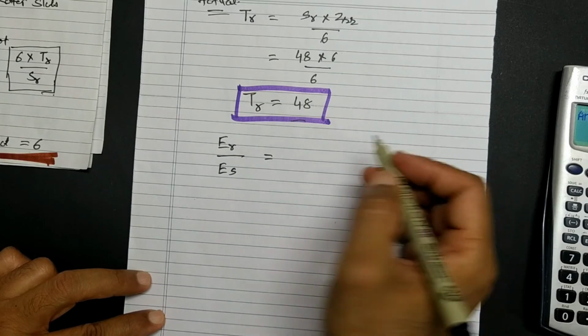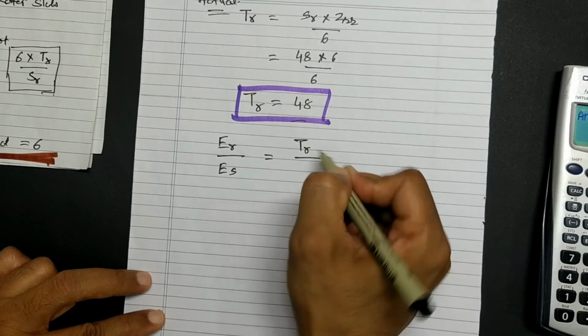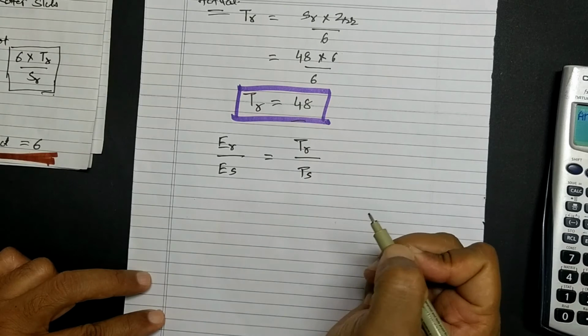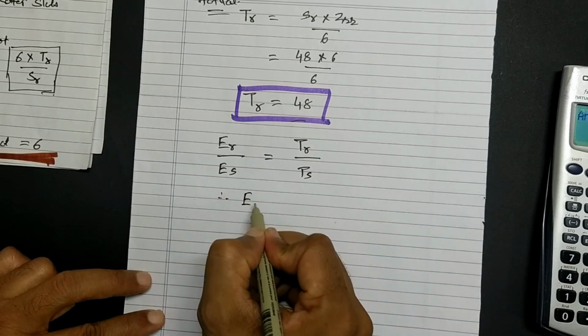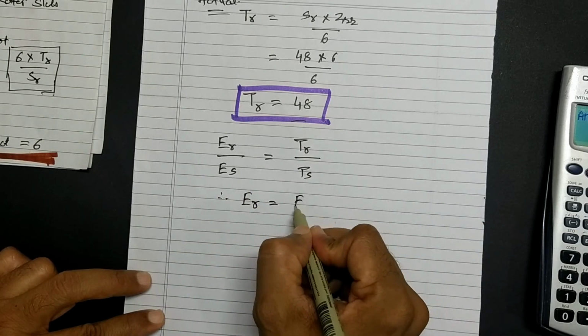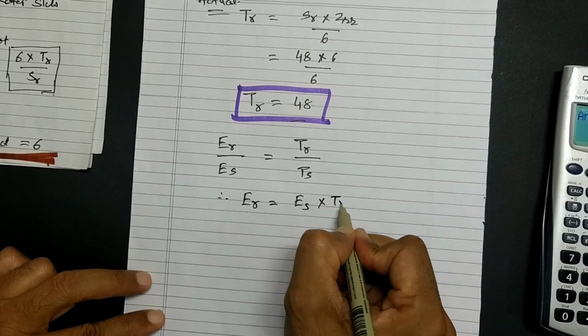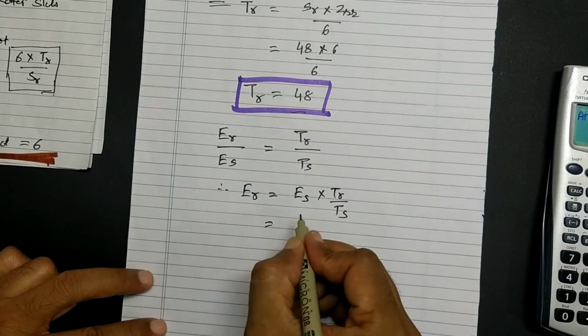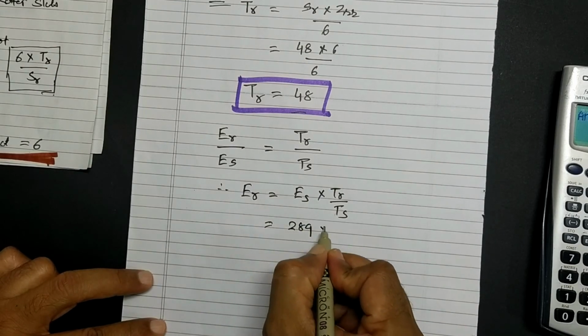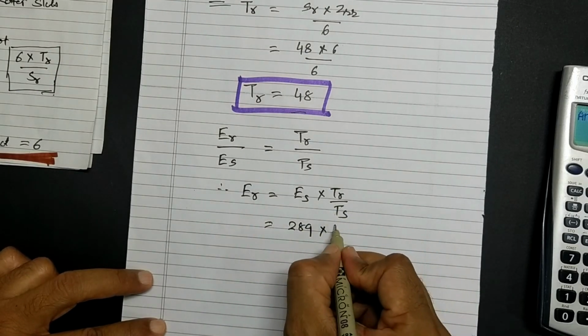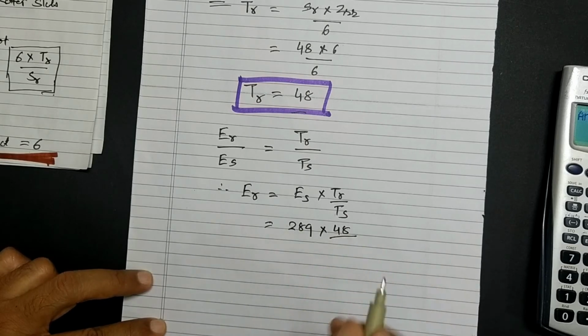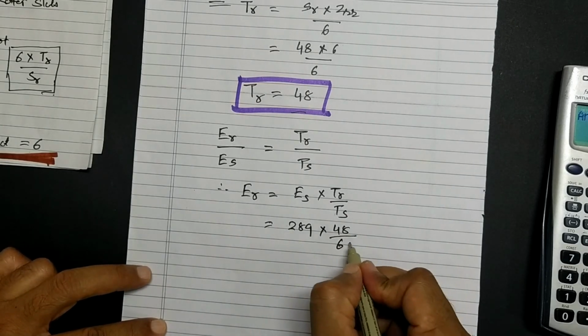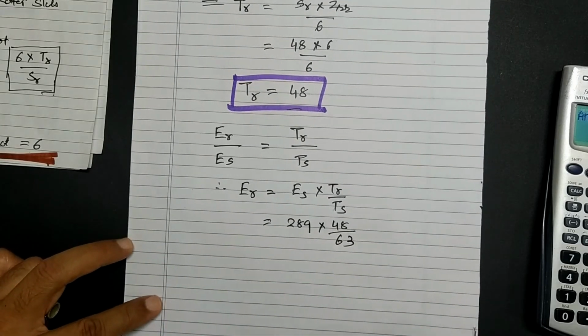per phase, equals the ratio of number of turns of stator to rotor, and therefore rotor voltage is stator voltage per phase multiplied by the ratio of turns. So this voltage is 289, the actual voltage, with 48 turns and 63 stator turns.